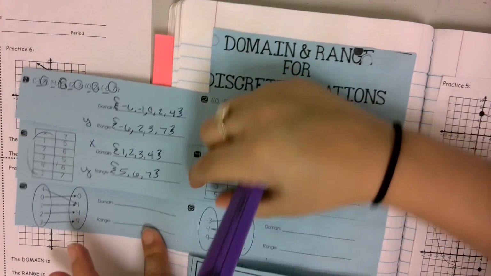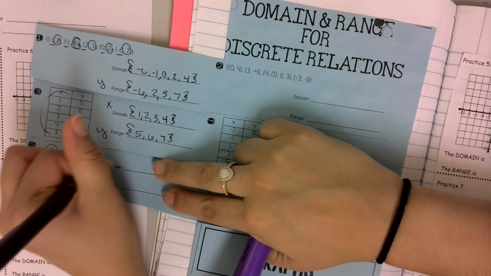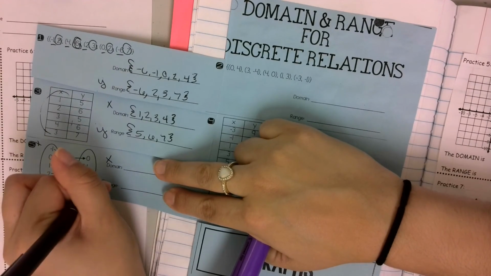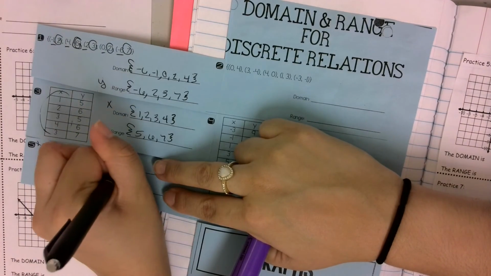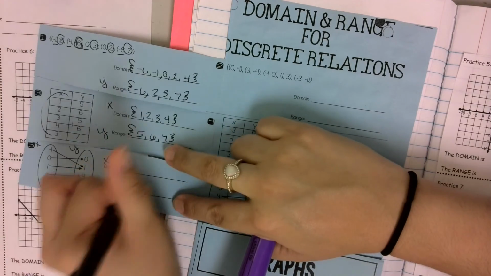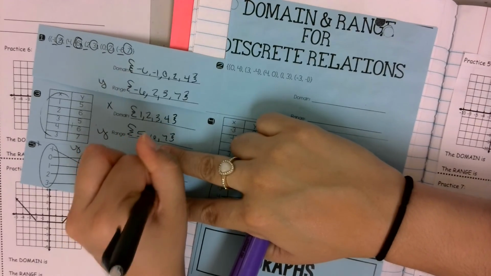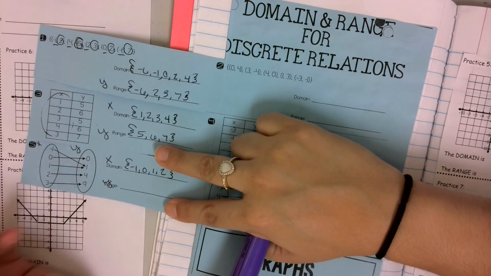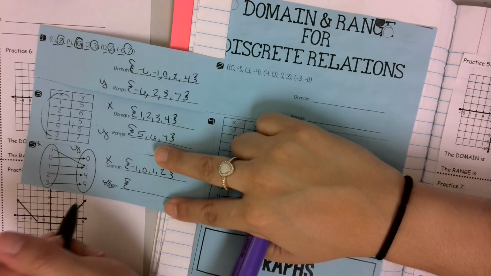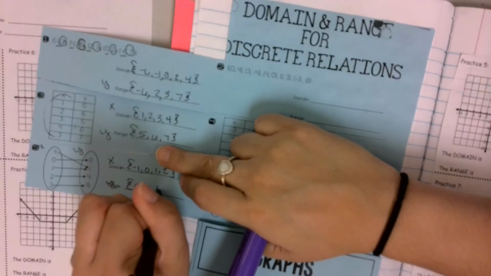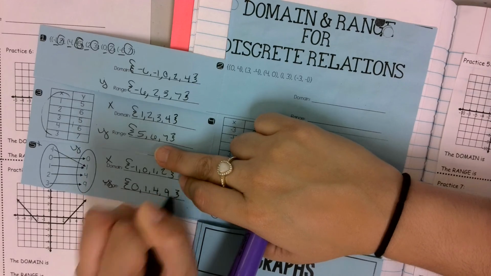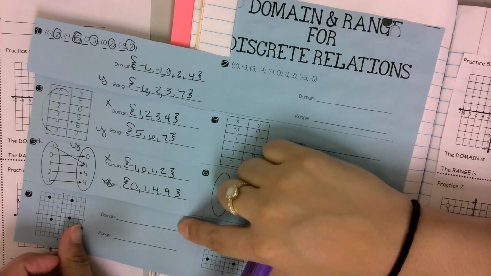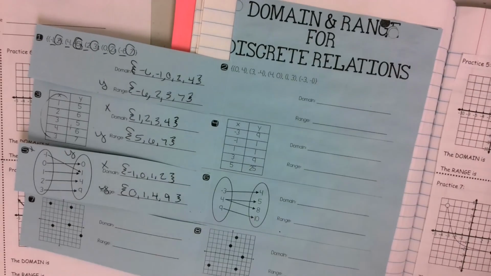Okay. The map is the exact same way. The domain is the x side. The range is the y side. Be sure you open up with the curly bracket. -1, 0, 1, 2. My range is 0, 1, 4, 9, curly bracket. And then this is the exact same way we just did that other one, okay?